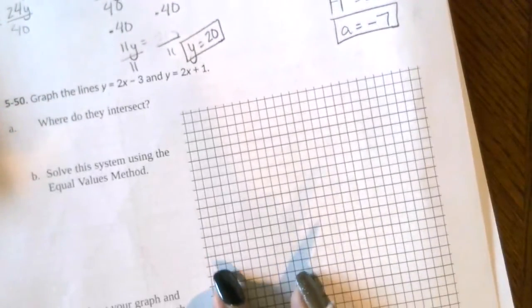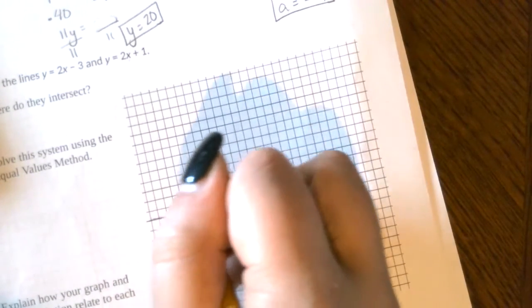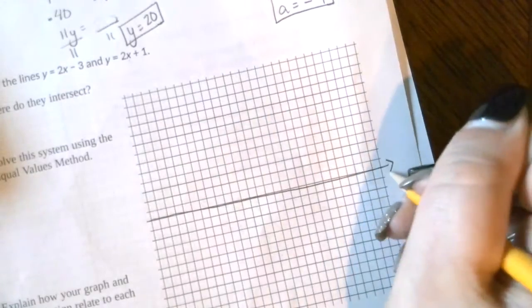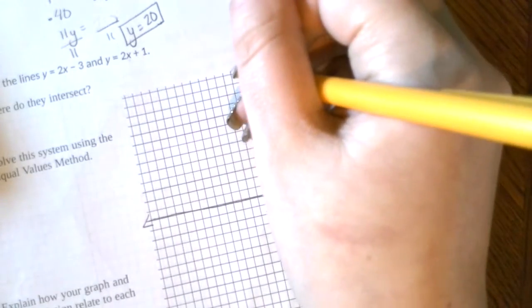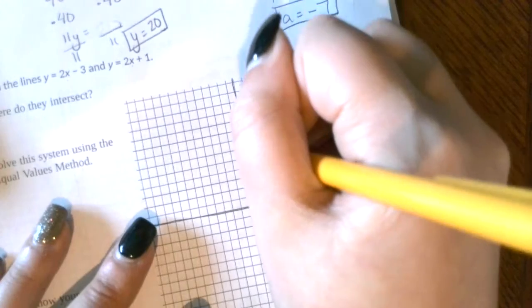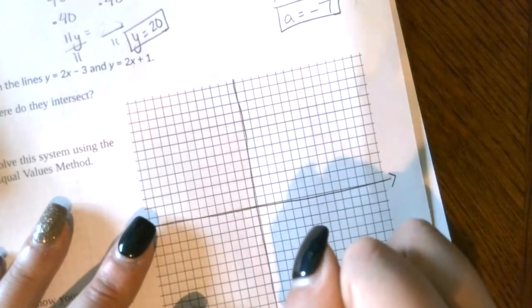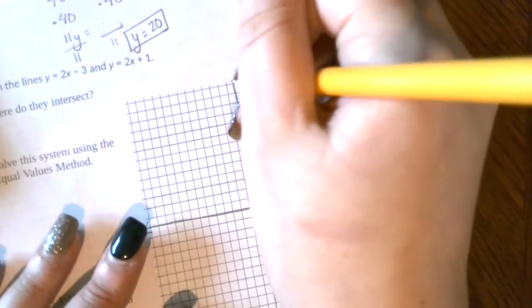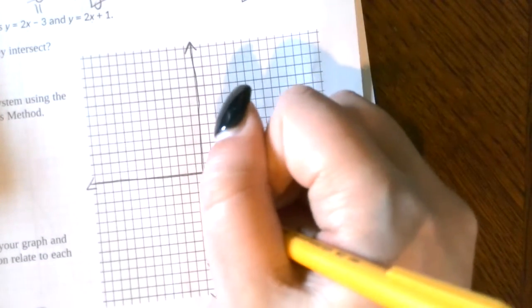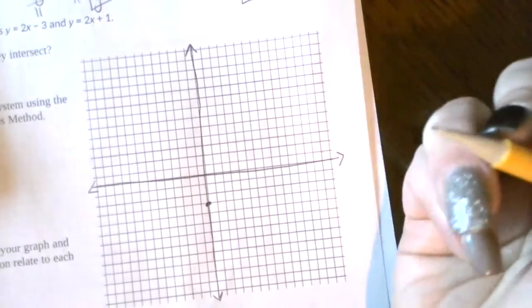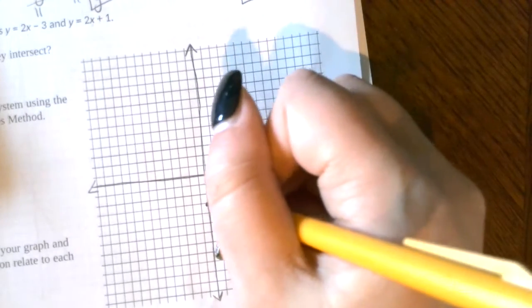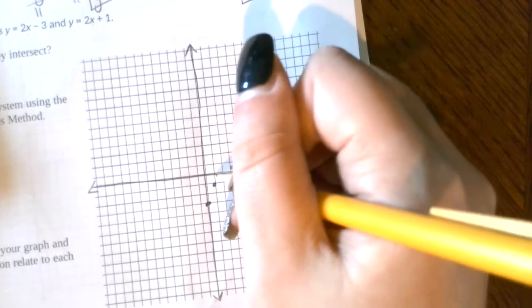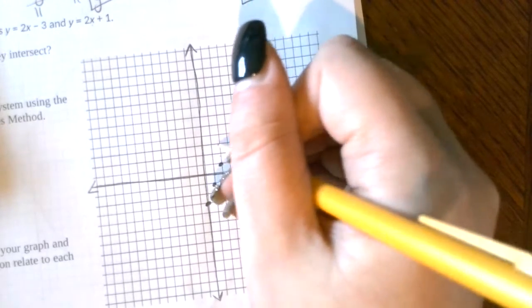Okay, 50. It says we need to graph these two lines and see where they intersect. So I'm just going to make a set of axes, an x and y, on my paper here. Just like that. And that. Okay, so graphing my 2 points. Starting at -3 for my first line. And then growing by 2, so going up 2 and then to the right, since we're increasing in a positive direction.